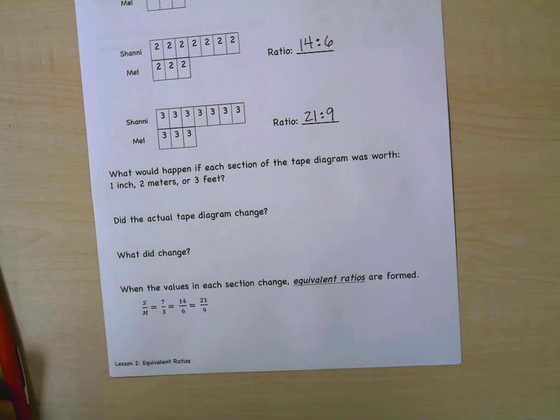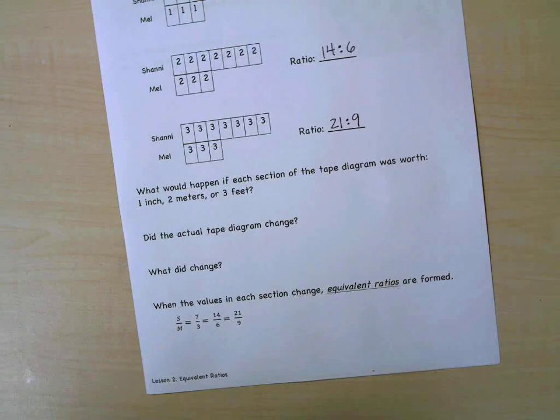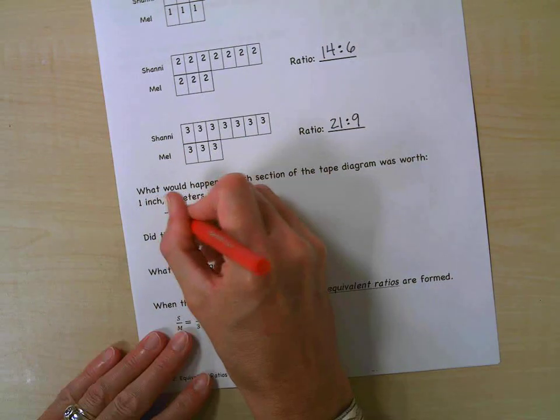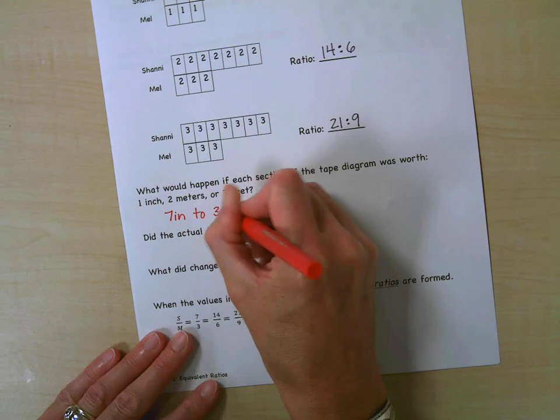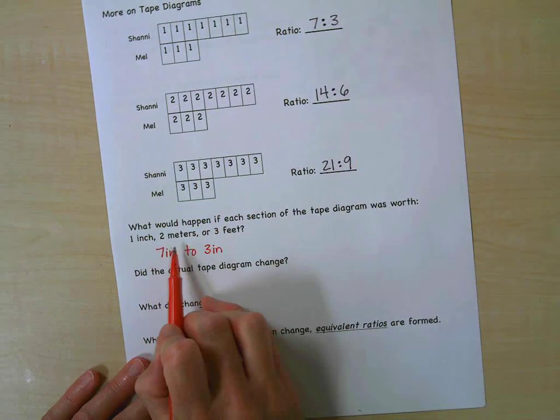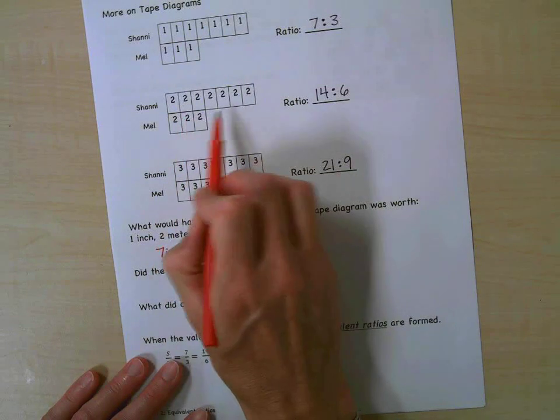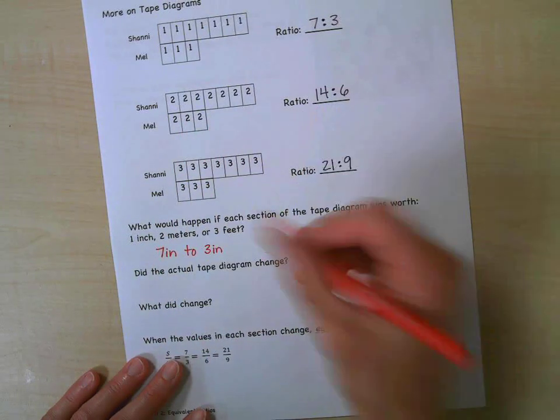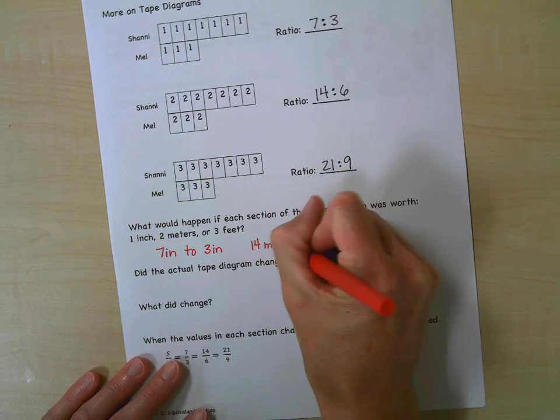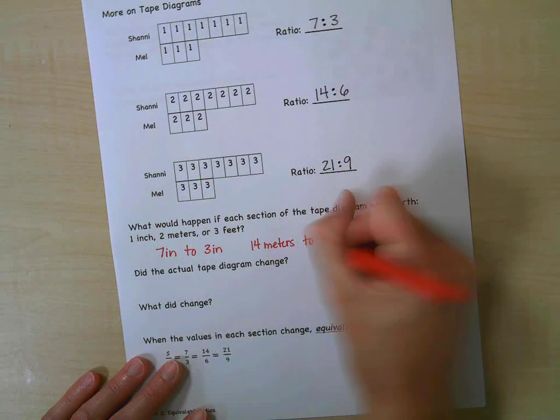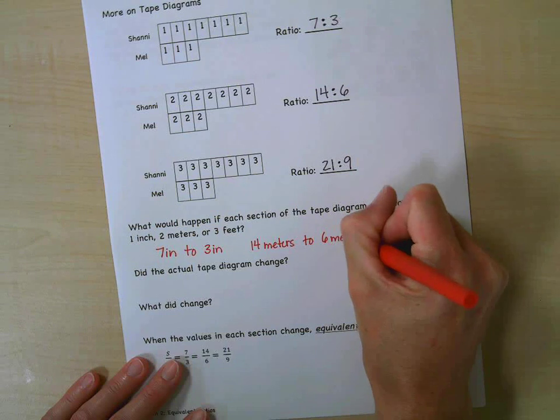Okay, so now let's look at some questions. What would happen if each section of the tape diagram was worth 1 inch? Okay, in this one, if it was 1 inch, the ratio would be 7 inches to 3 inches. Okay, so now what happens if it's 2 meters? So now our units have changed to meters, and our ratio would be, everybody, 14 meters to 6 meters.